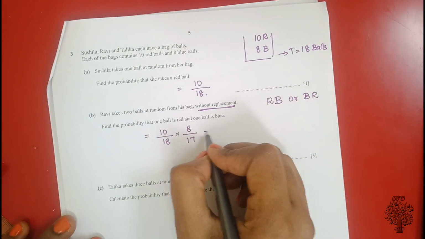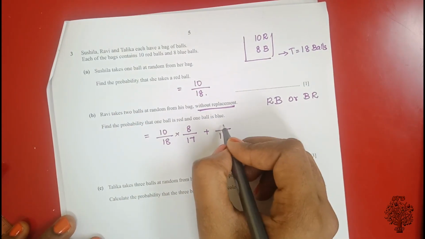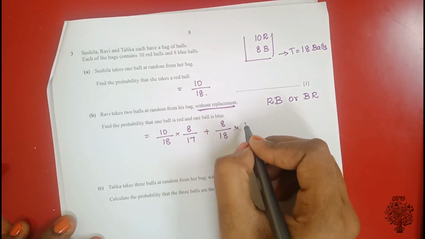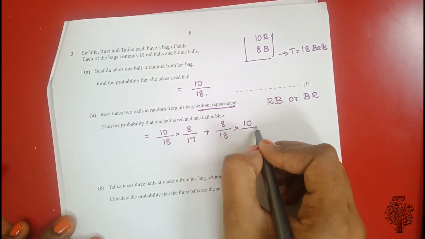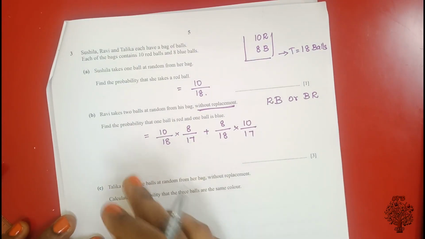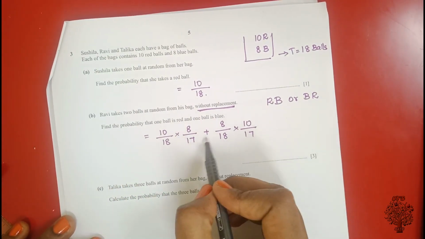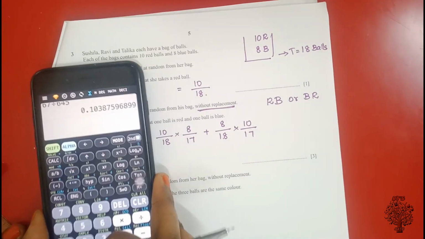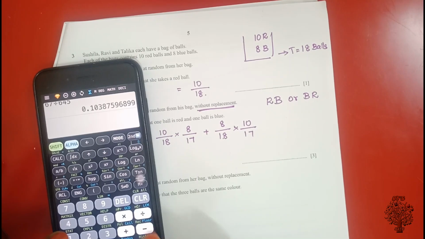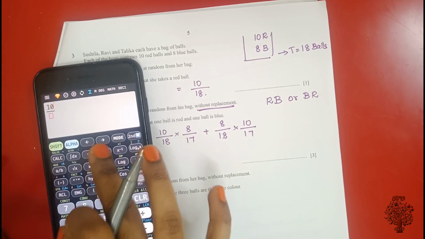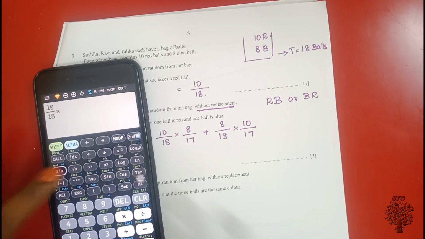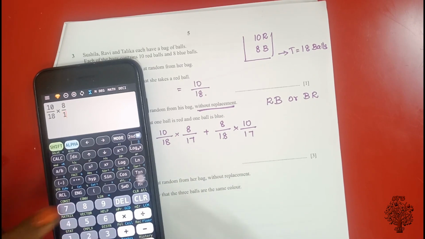This is my one possibility. Or the other possibility is, out of 18, first he can take a blue ball and then a red ball, 10 by 17. You can understand this is red, blue or blue, red. These are the 2 possibilities. Now you can take your calculator. 10 divided by 18 multiplied with 8 divided by 17.